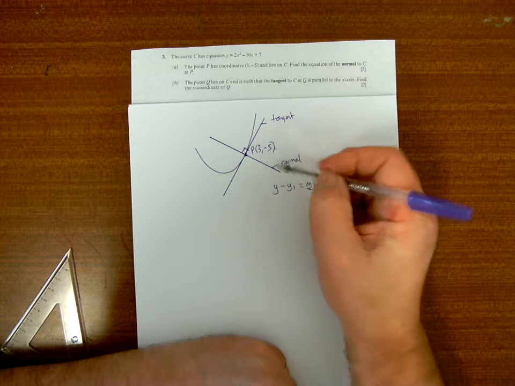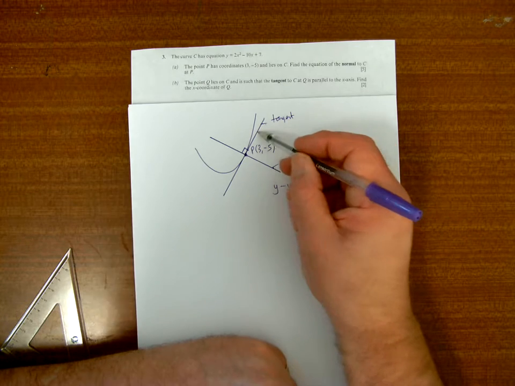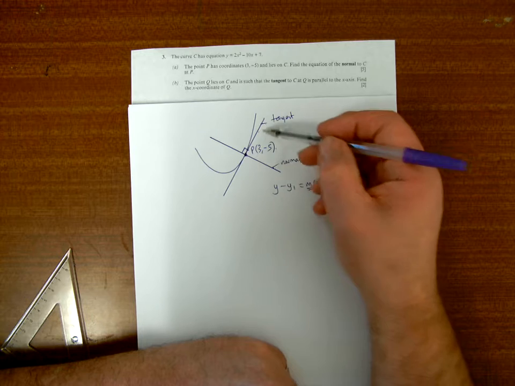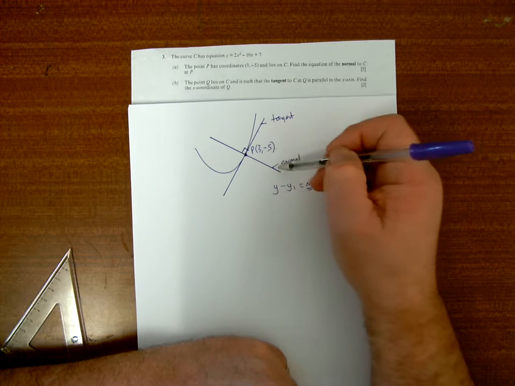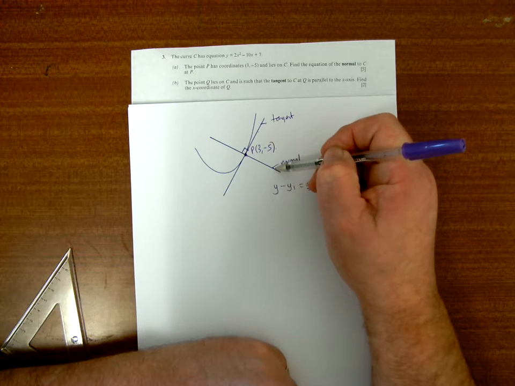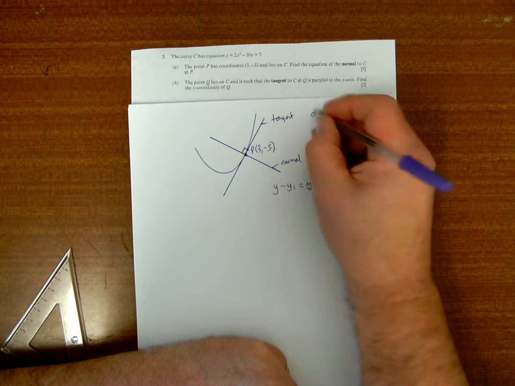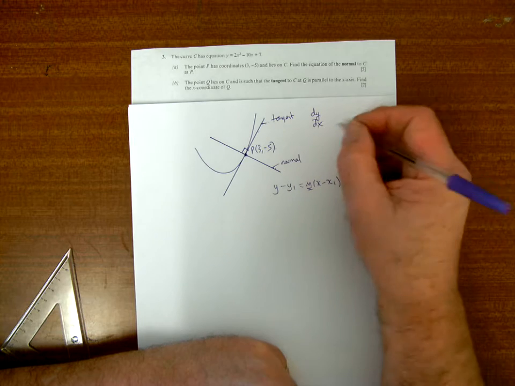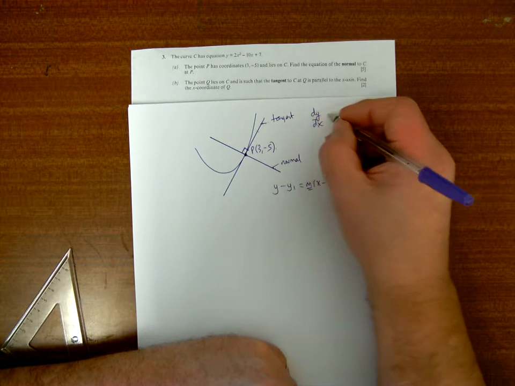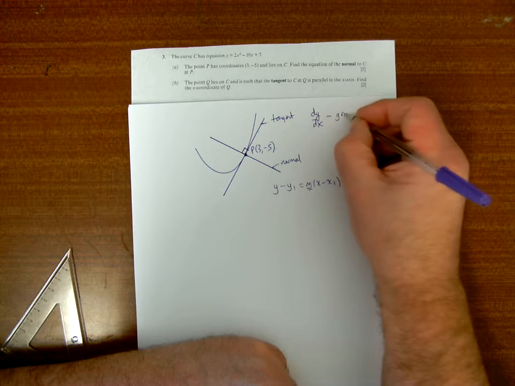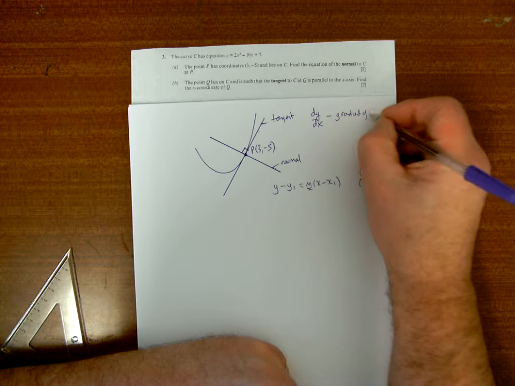Because the normal is perpendicular to the tangent, if I can find the gradient of the tangent, then I can get the normal by using the fact the product of the gradients is minus 1. And to get the gradient of a tangent, I work out dy by dx, the formula for dy by dx gives me the gradient of the tangent.